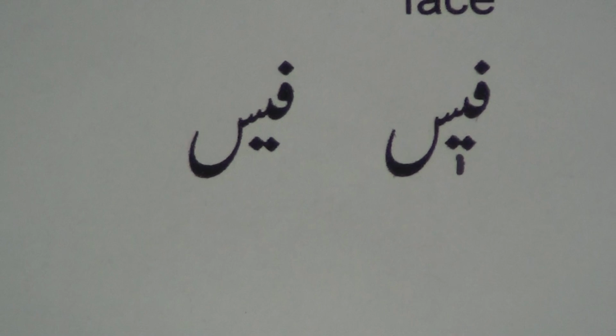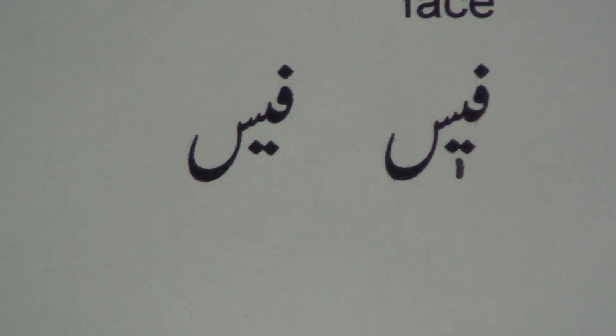You have noticed that choti ye and badi ye, when in the beginning or middle of a word, change their shape, and they could be recognized only with two dots below.